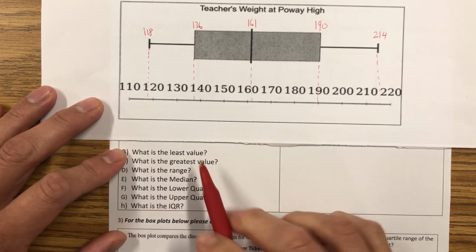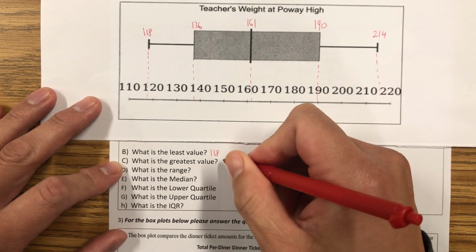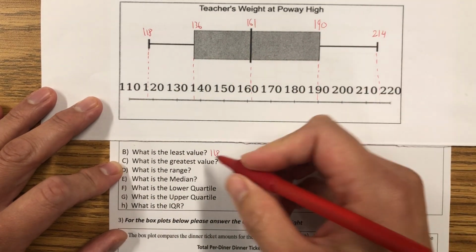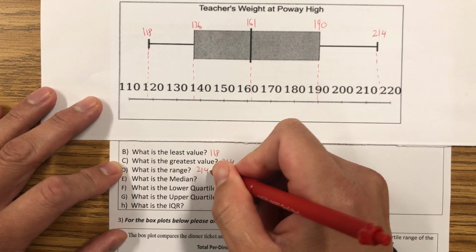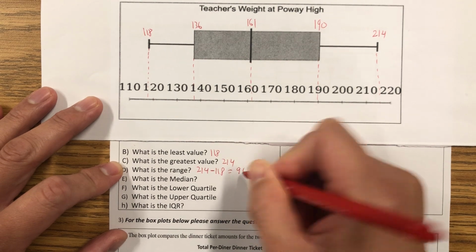Okay, what's the least value? 118. What's the greatest value? 214. What is the range between 118 to 214? Just go ahead and subtract 214 minus 118. That should give you 96.